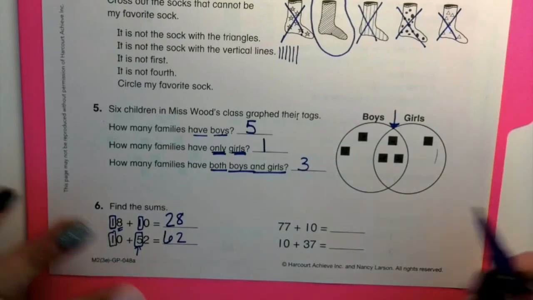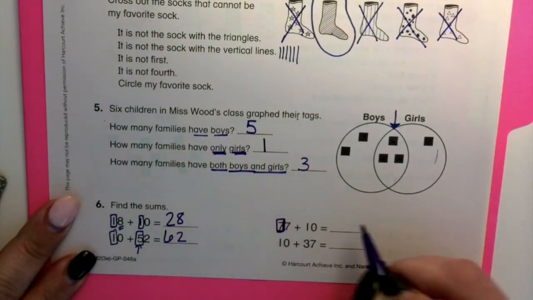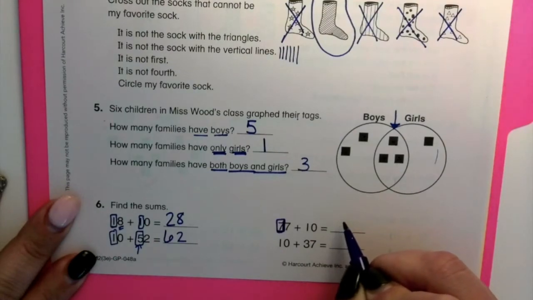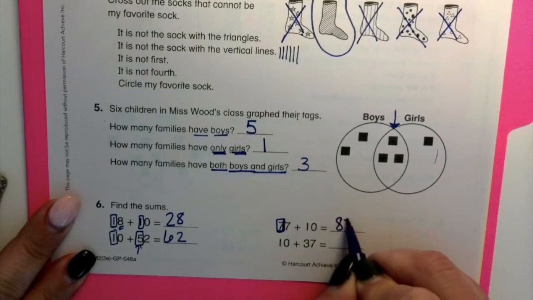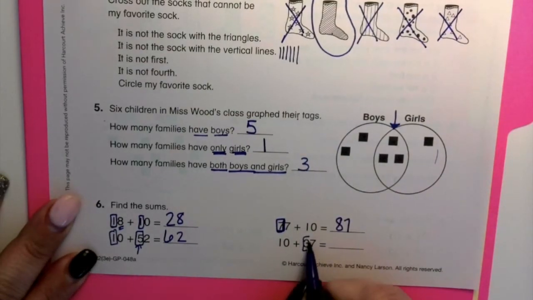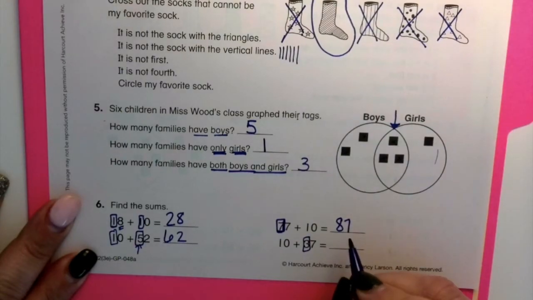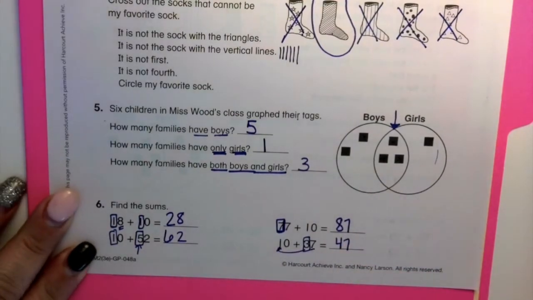62. 77 plus 10. Remember, this is your digit that's changing. 57, 67, 77, 87. And then 10 plus 37. 17, 27, 37, 47. It's 3 plus 1. 7 stays the same. 47.